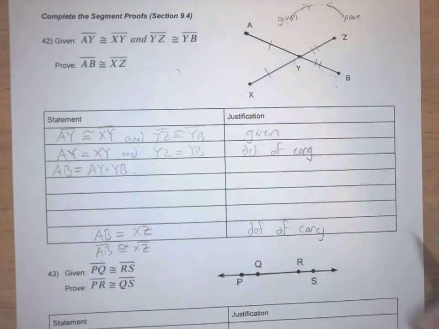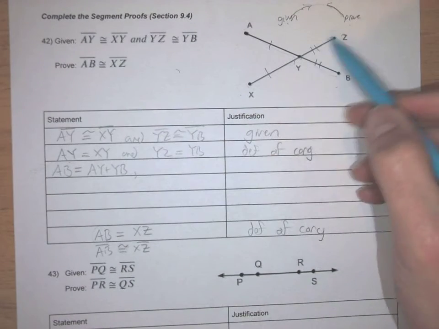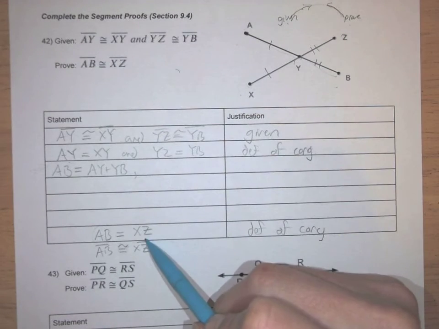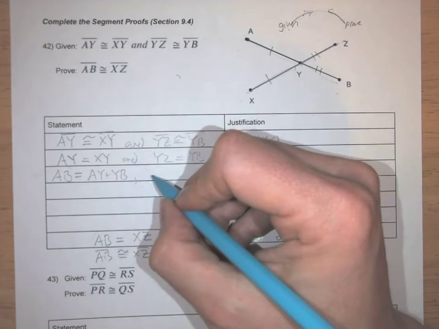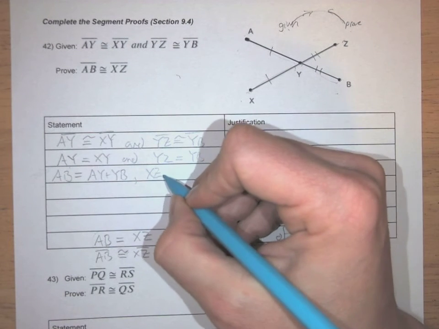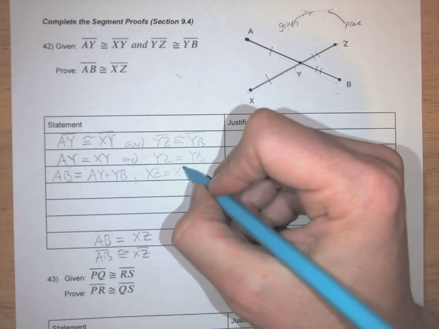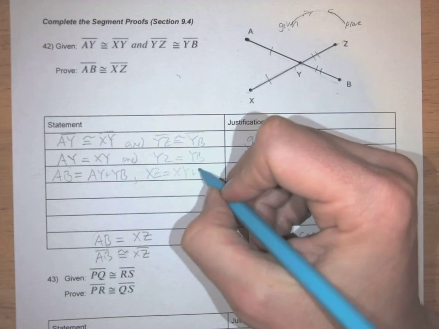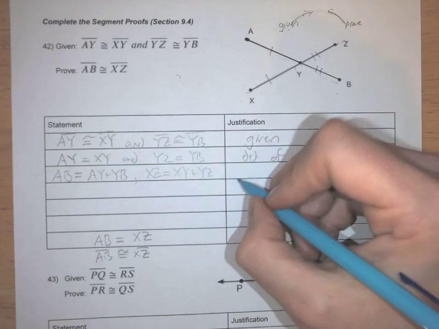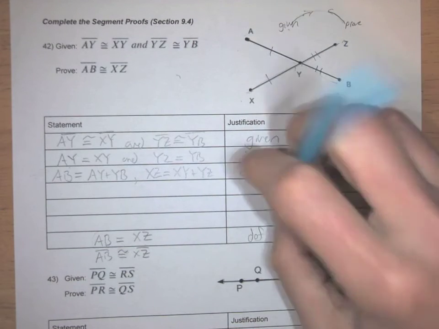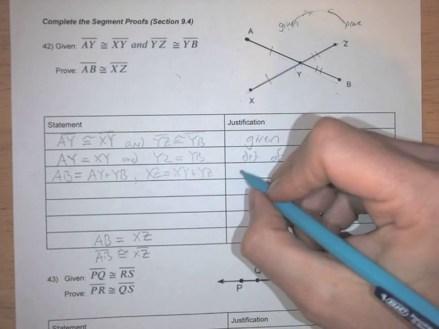And in the same statement, we can say something similar about XZ. We know we're going to have an XZ eventually, so let's just build it and figure out what it's equal to. What we know about it is it has to be XY plus YZ. And the reason we can say that is what we call the segment addition postulate.